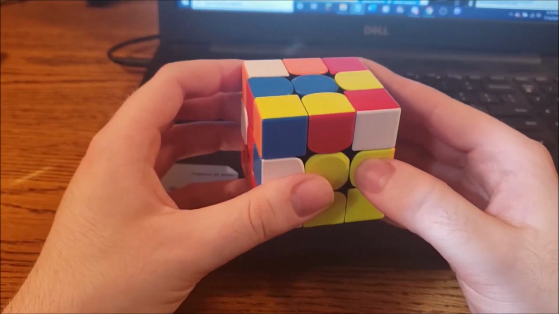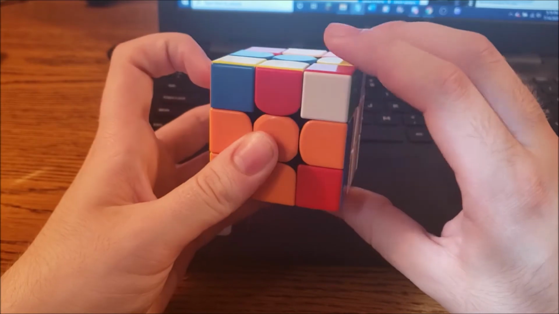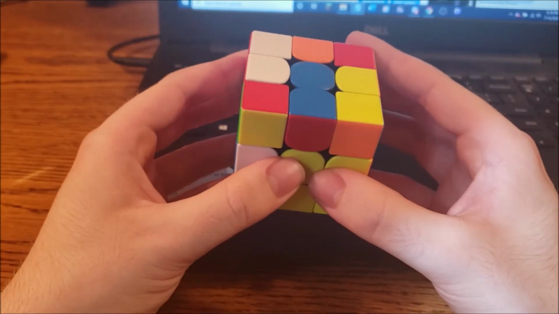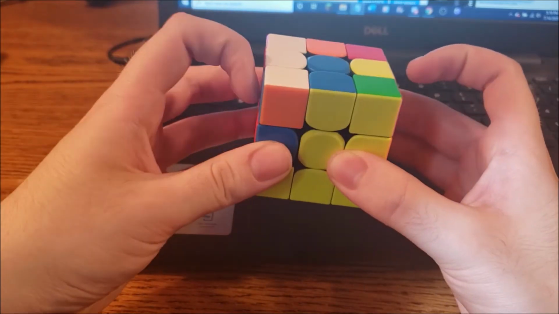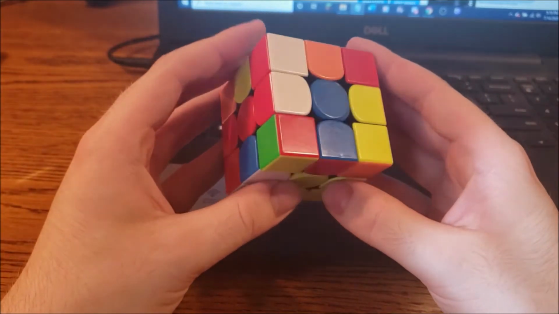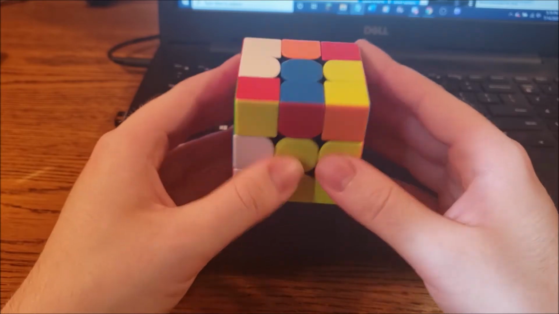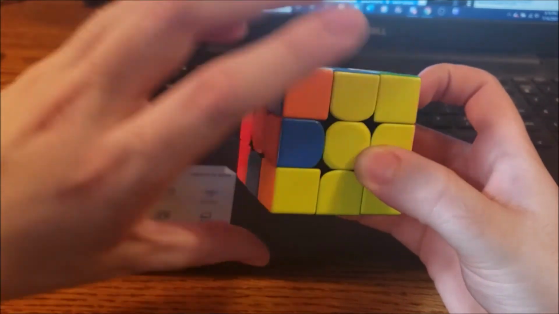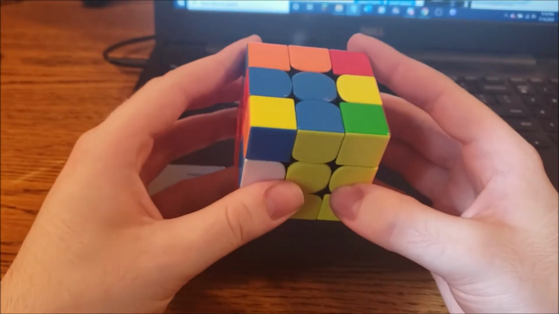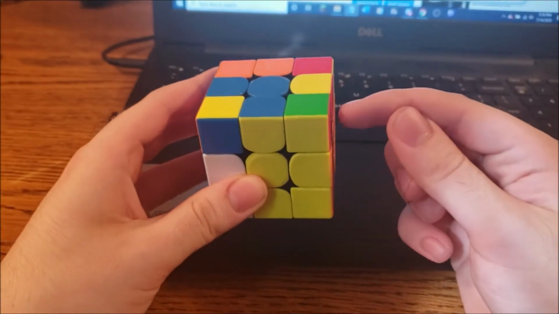And I'll just do what I did in the video. So I did this. And then the way I finger tricked it back then was not very good. So basically I regripped like this to insert the pair. But really a better way to insert the pair without regrips is to just do a finger drag like that, so you don't have to regrip at all. And then I had this F2L pair.